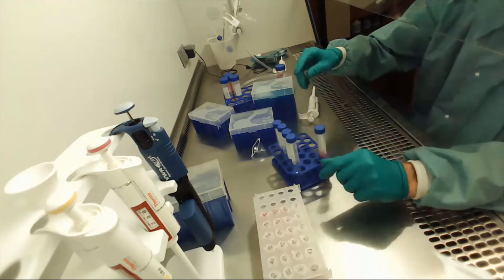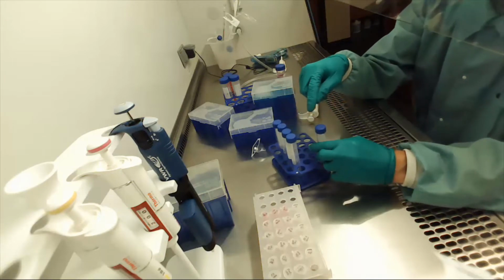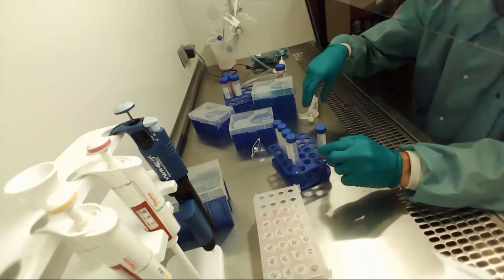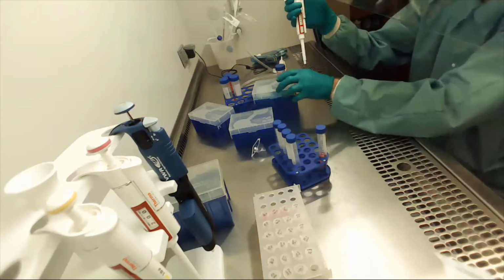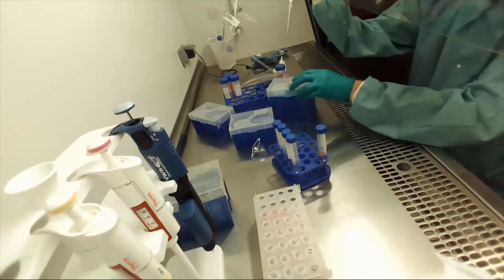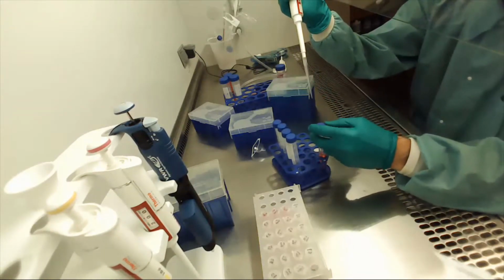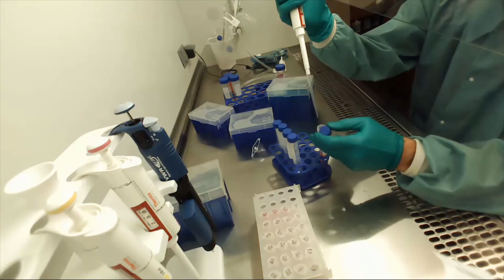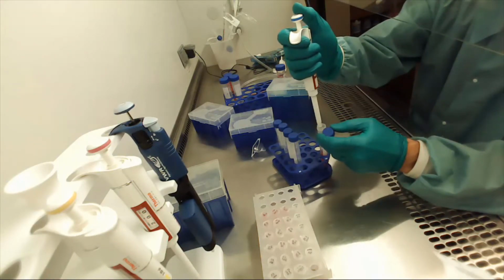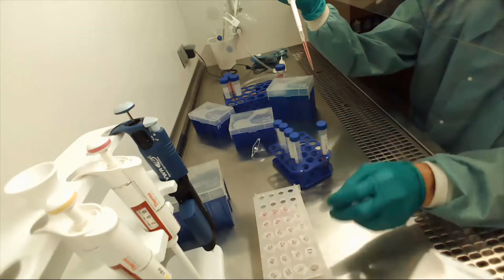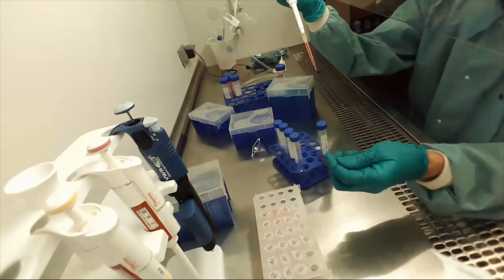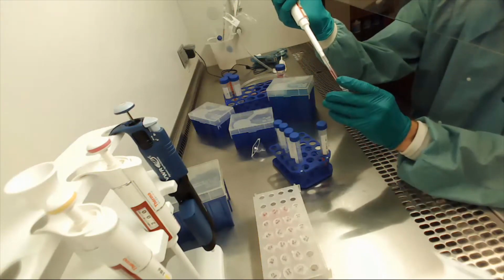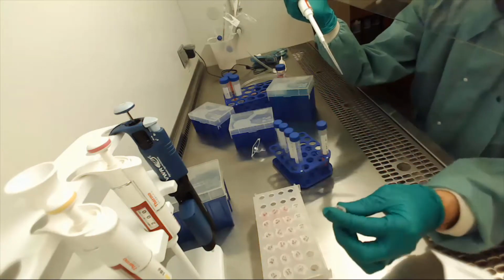Okay, so what we need now is we need to go ahead and grab, I'm going to go put 1 mil in here. So this is 27 milligrams per mil of glucose in that DMEM.